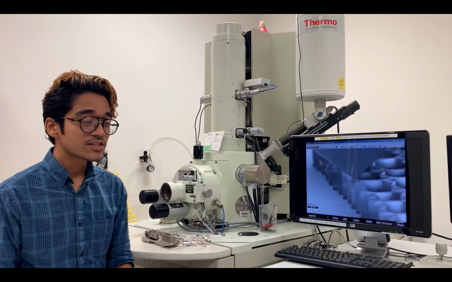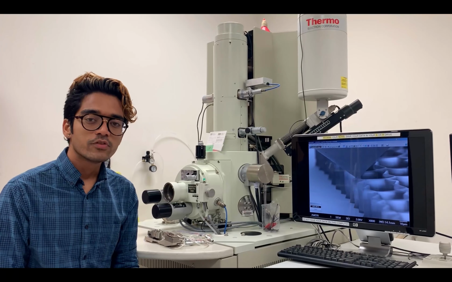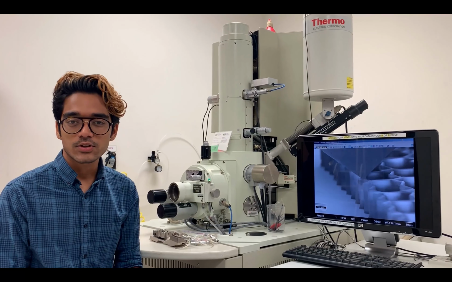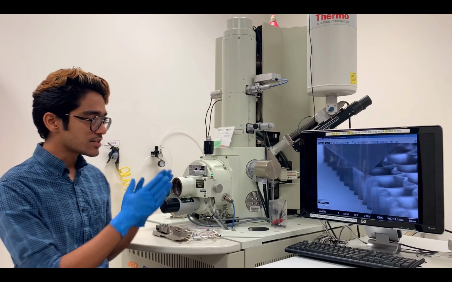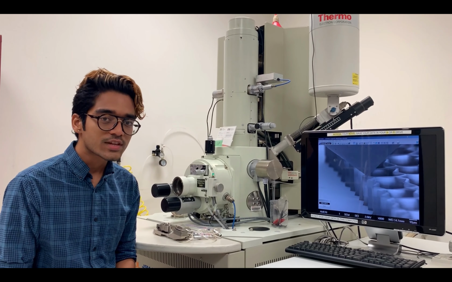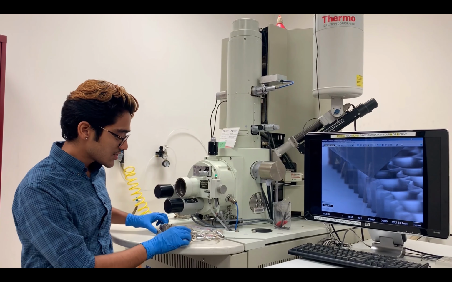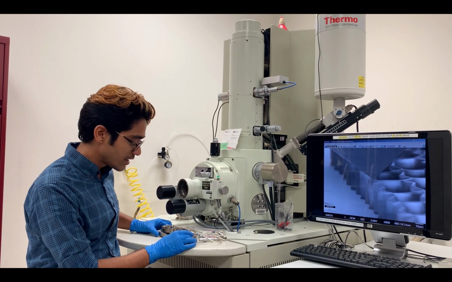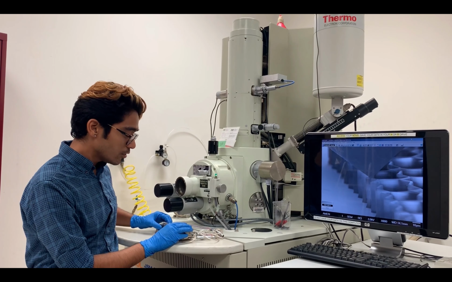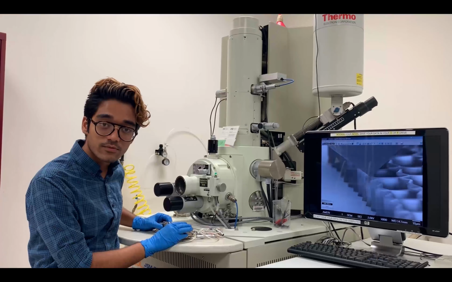This is a field emission scanning electron microscope. We perform in situ mechanical testing of different materials and structures inside that microscope. We use a nano-indentation approach. This is an indentation stage. This stage has a sample holder where we can mount the samples that we want to test.